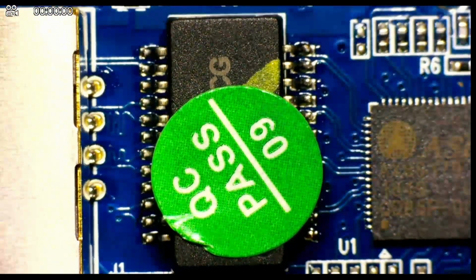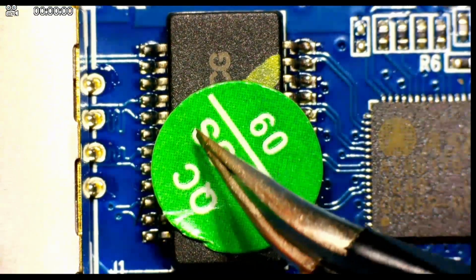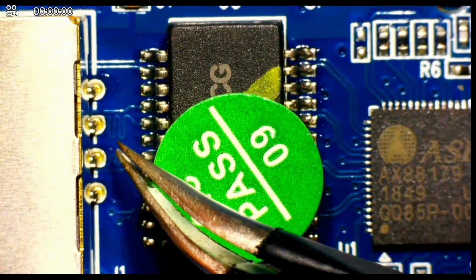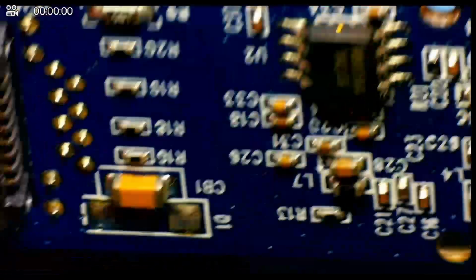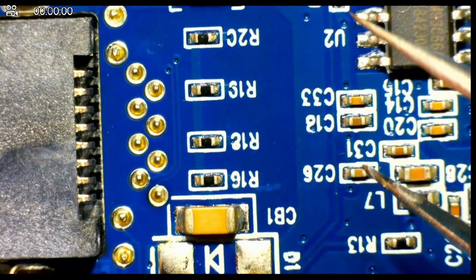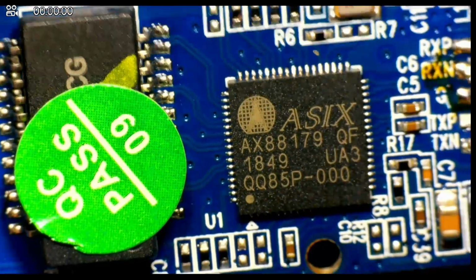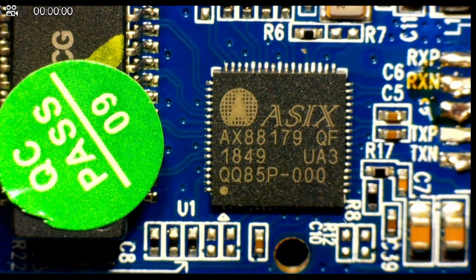Same here. On this side, after the transformer, you also see, okay, we have different connections here, which are done on the back, and these are our Ethernet connections. So let's have a closer look at what is going on.